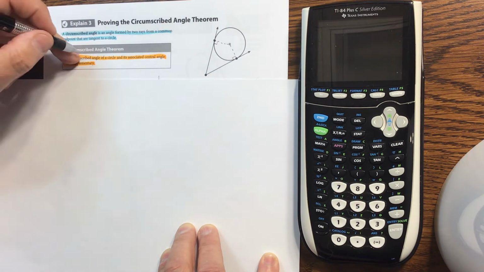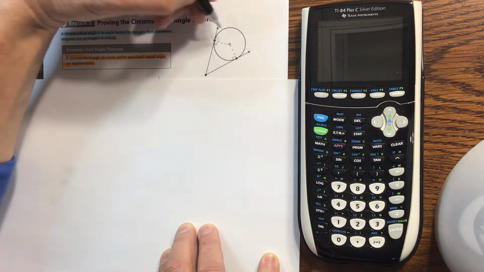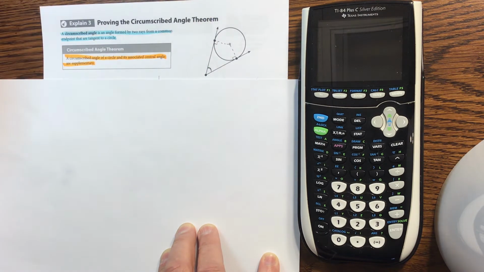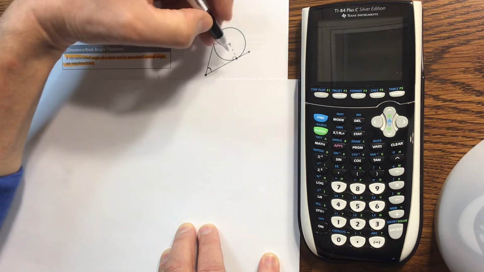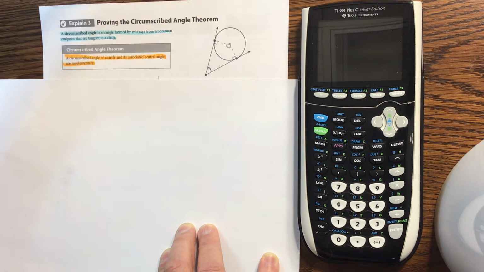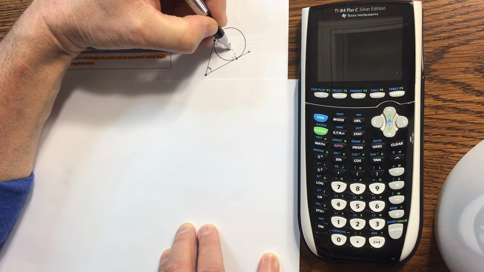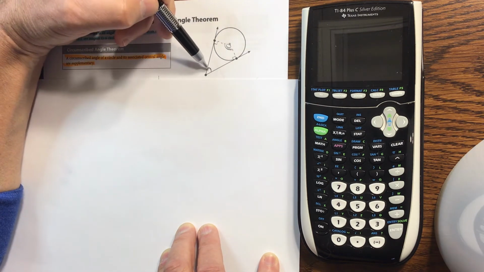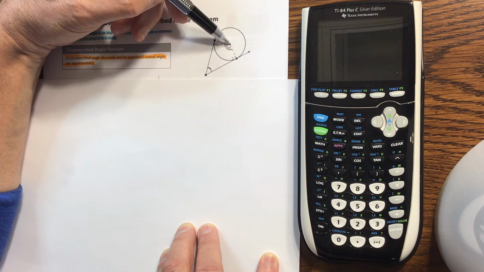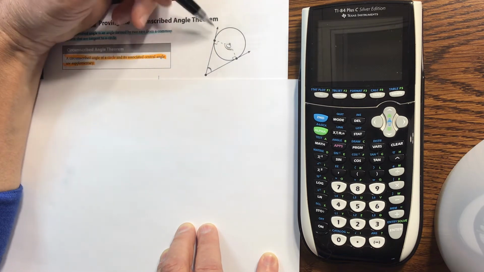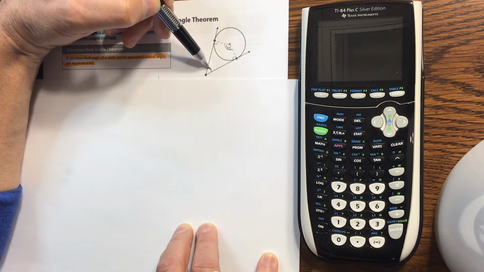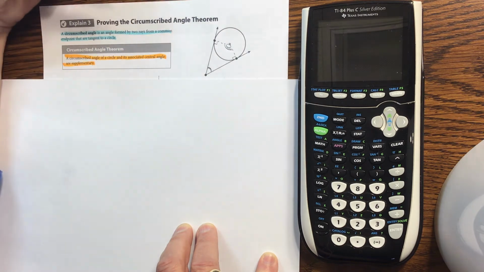And what this theorem is telling us is very simple. This circumscribed angle, once again, is the angle outside the circle. And from section 15, the first section, this is your central angle. So if we know the circumscribed angle, we can figure out the central angle because they're supplementary. The sum of these two angles has to equal 180. Or if we know the central angle, we can find the circumscribed angle by using the supplementary angle.